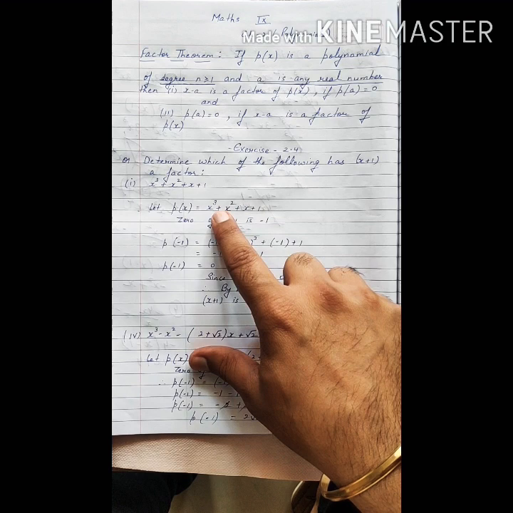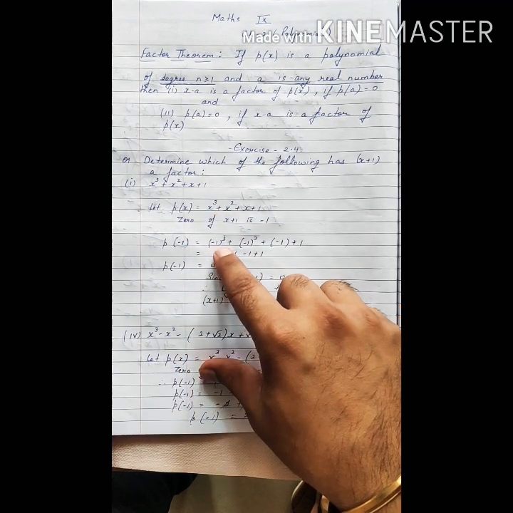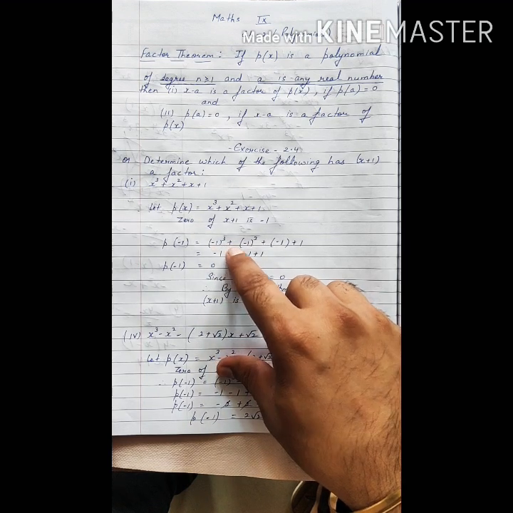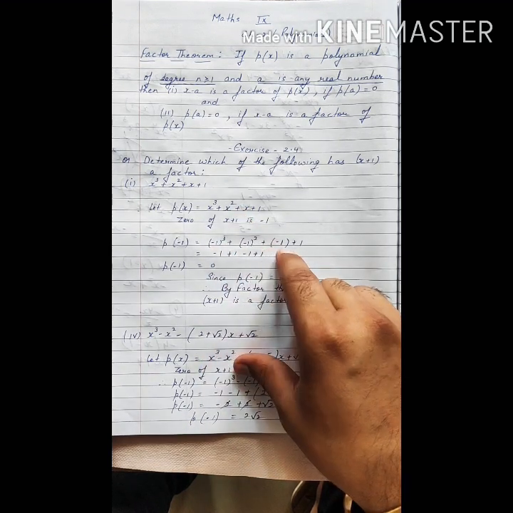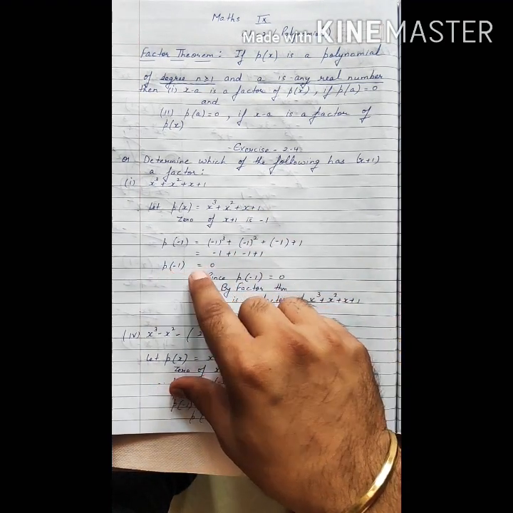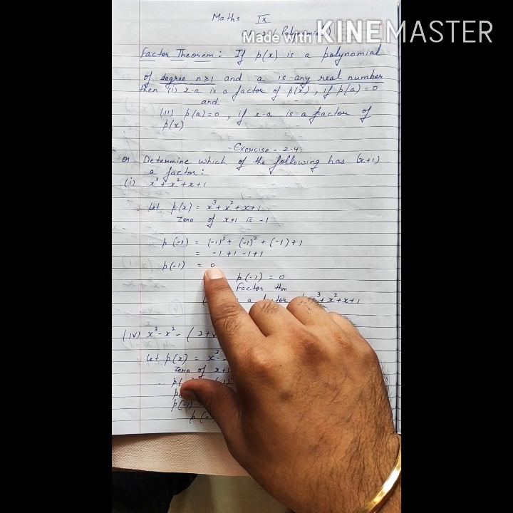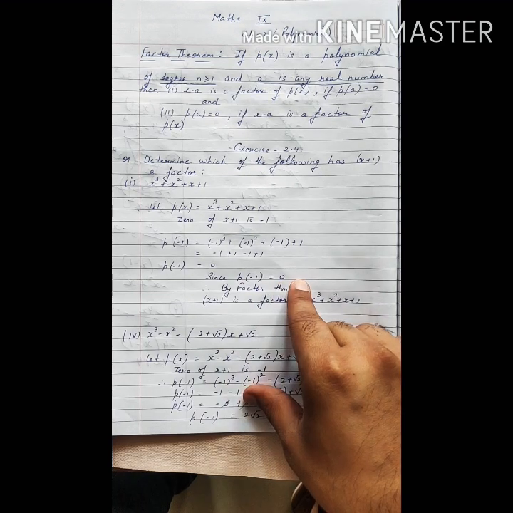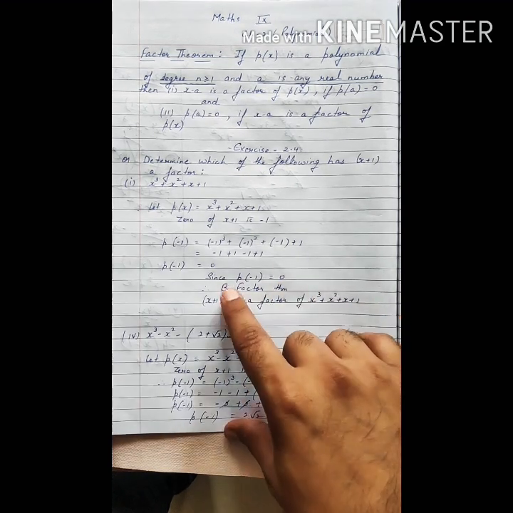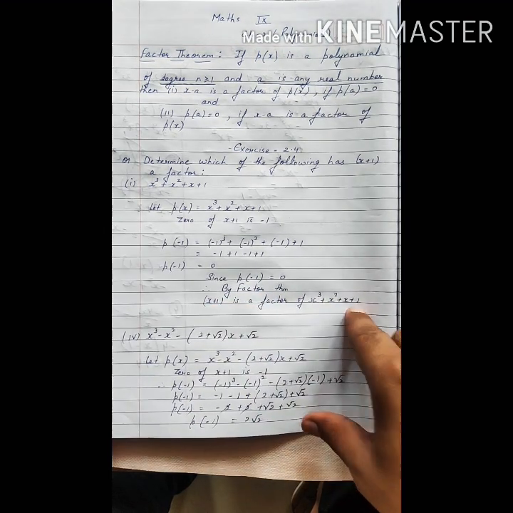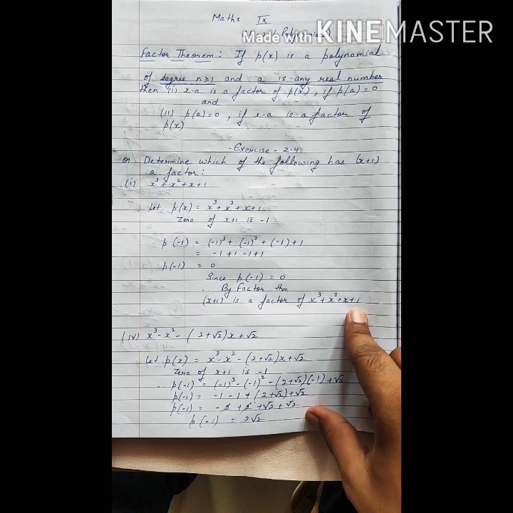So in place of x, what we have to fill? Minus 1. So here we are doing the remainder theorem. So minus 1 raised to power 3 plus minus 1 raised to power 2 plus minus 1 plus 1. So after solving, what we are getting? P of minus 1, we are getting the 0. So here we are getting remainder 0. So since p(minus 1) is equal to 0, that is remainder is equal to 0, by factor theorem, x plus 1 is a factor of this polynomial. Polynomial is what? x cube plus x square plus x plus 1.